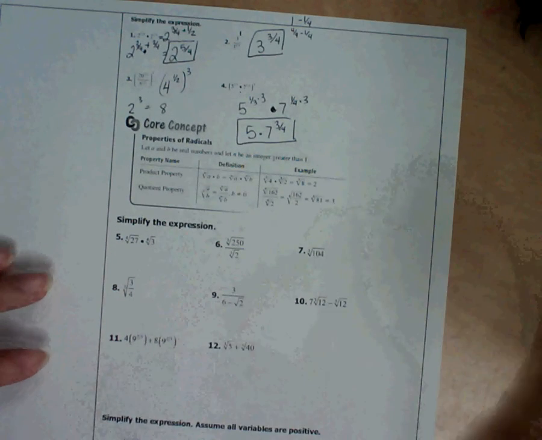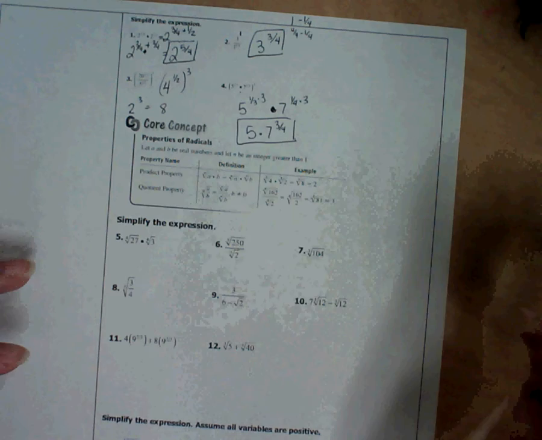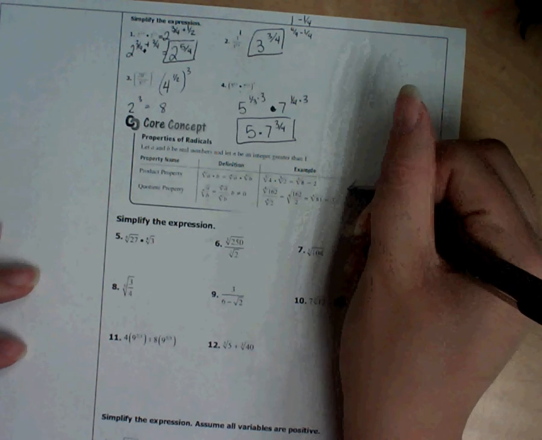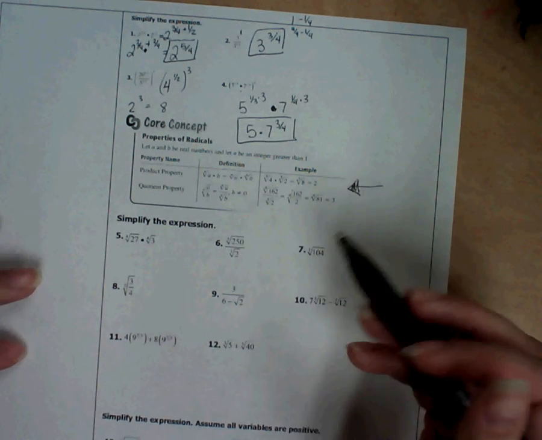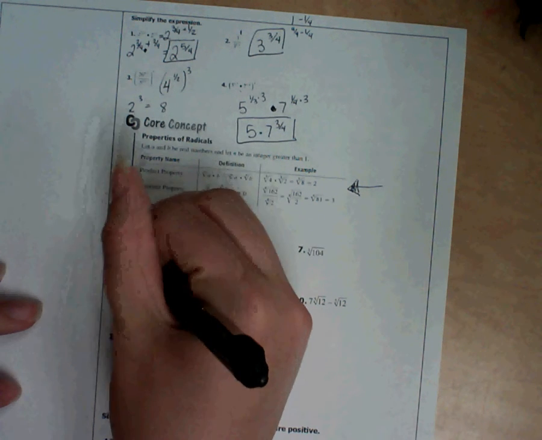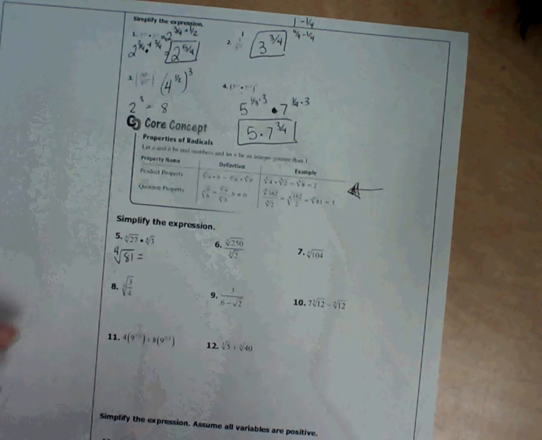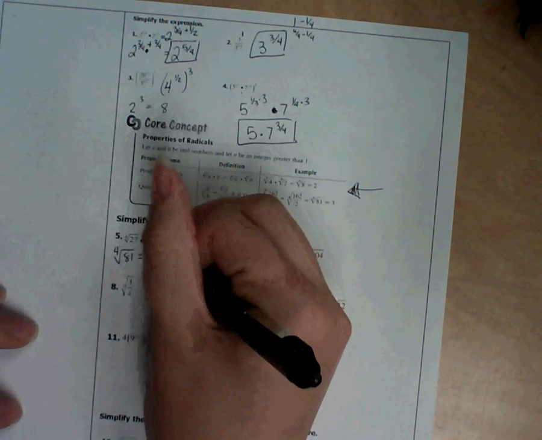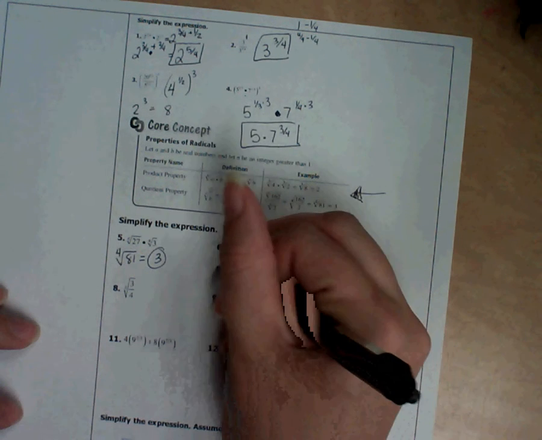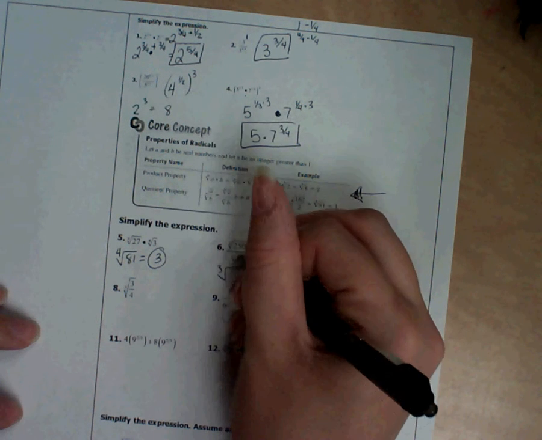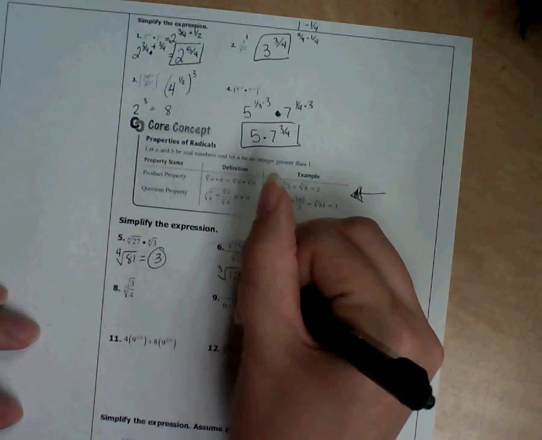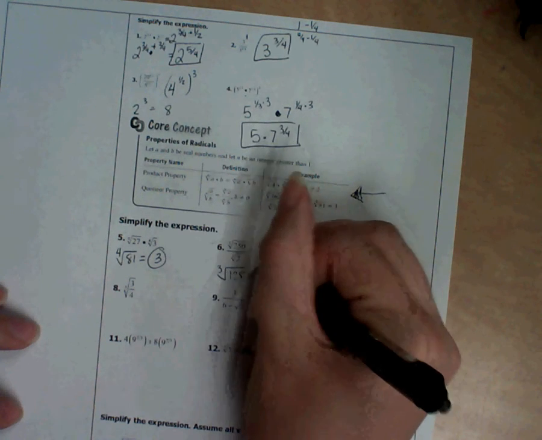Properties of radicals. So the same properties we were working on the front, just now with radicals. Your product property and your quotient property. Here we get the 4th root of 27 times 3, which is 81, and the number that multiplies by itself 4 times to give us 81 is 3. Cube root of 250 divided by 2: 250 divided by 2 is 125, and the cube root of 125 is 5.